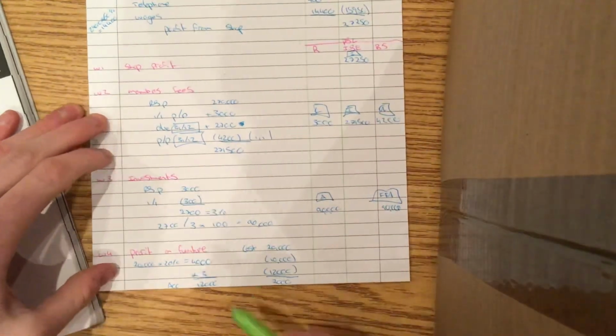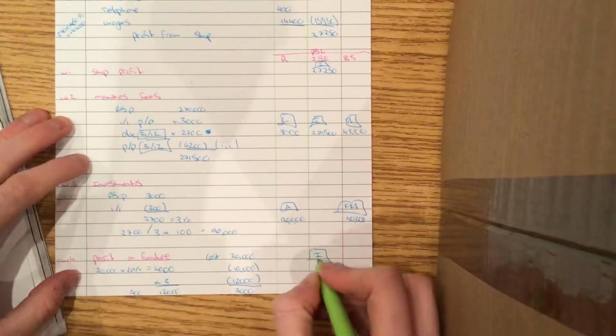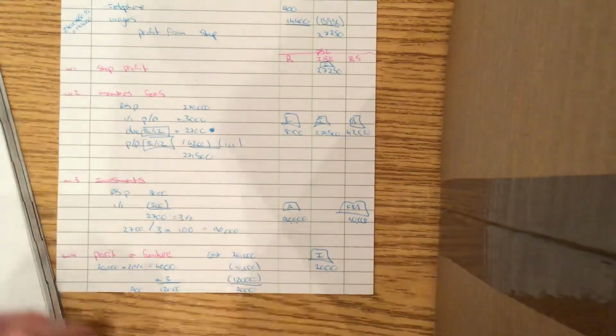Where does the profit go? Income and expenditure account. Okay, under income, and that's 2,000 euros. Okay, that's that working done then.